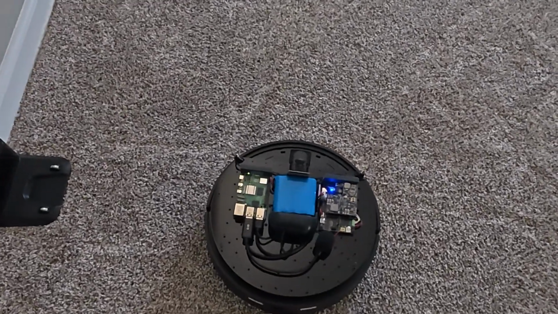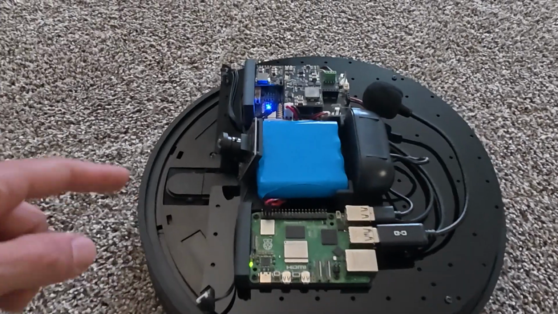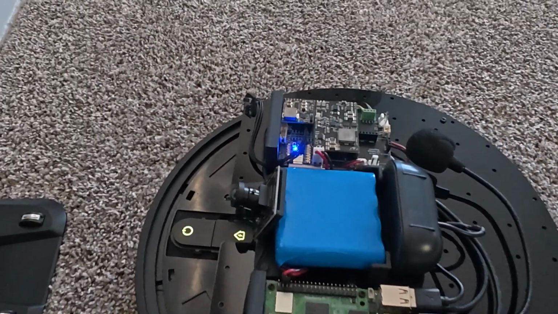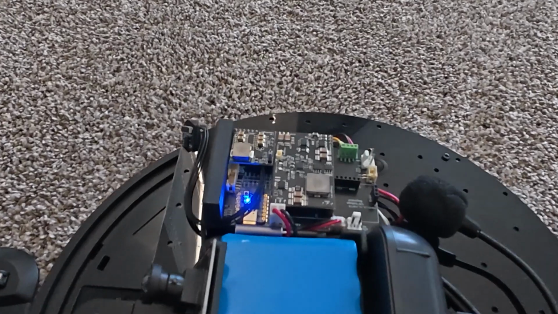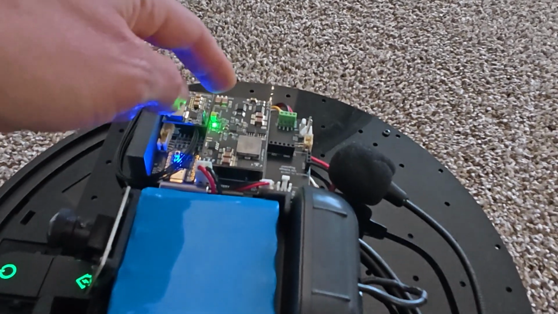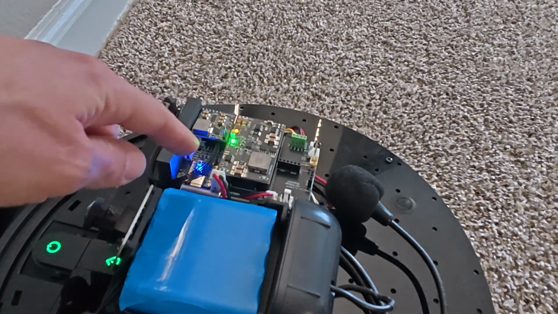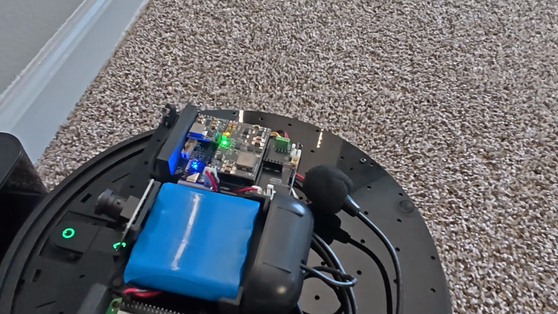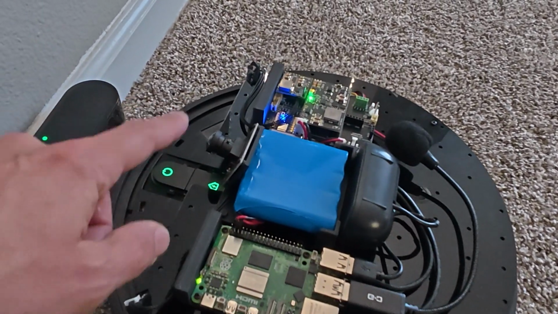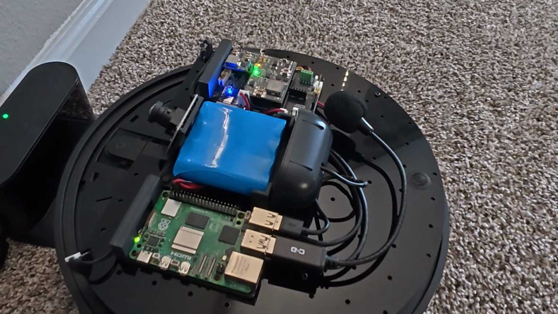I'm just looking at some of the boards on here. We have a battery pack, Raspberry Pi 5. This is the main controller board with the Arduino that I mentioned. There's a little charger board on there, which is this board with the lights. You get some indication of whether it's charging, fully charged. This is a voltage regulator. On the AI, you also have a speaker, a global shutter camera, and a microphone as well.